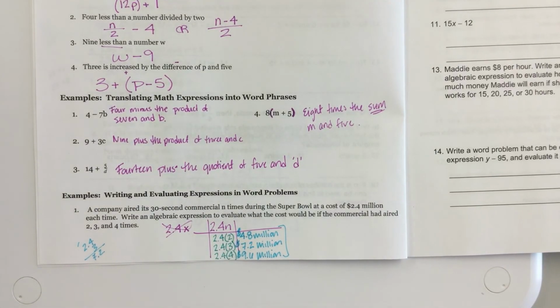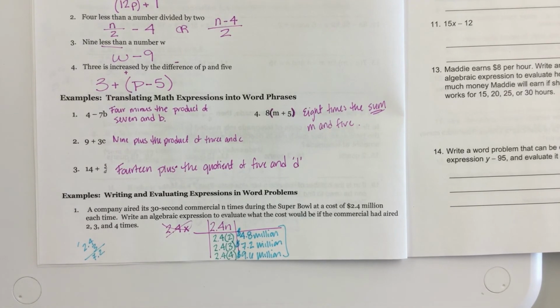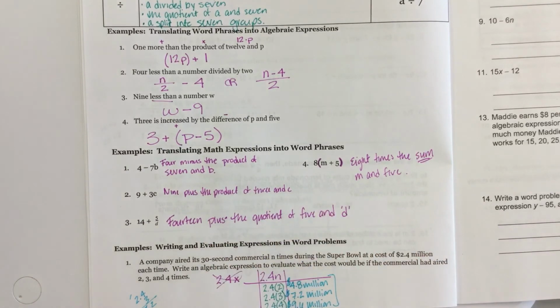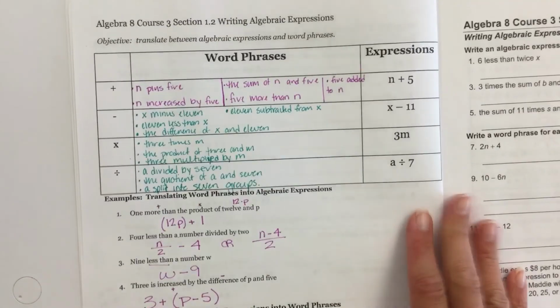Holy cow, right? Okay, so expressions can be kind of tricky just because there's more than one way, and then you have to pay attention to if there's product or quotient or sum or difference. So just check with me if you have any questions on those.